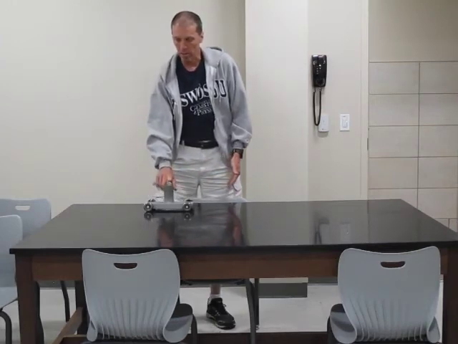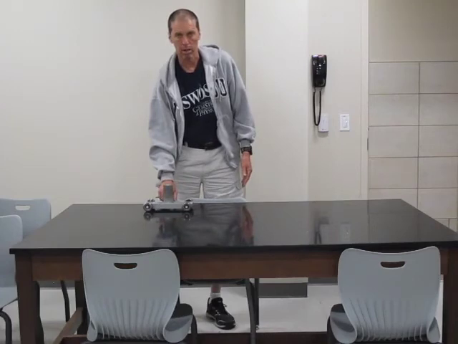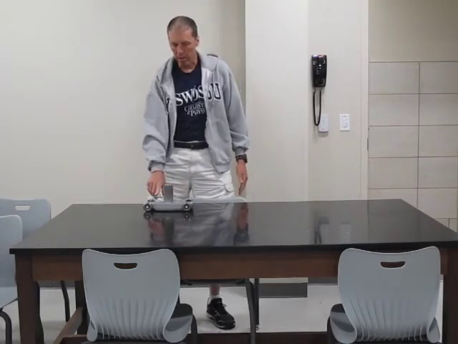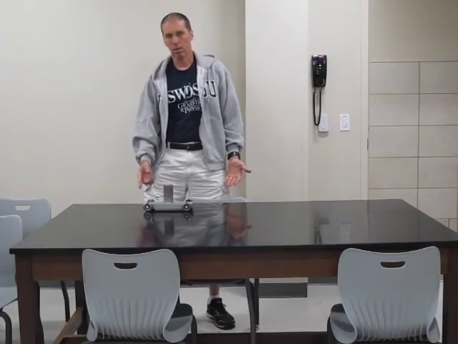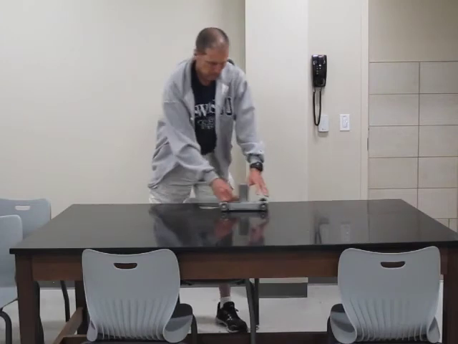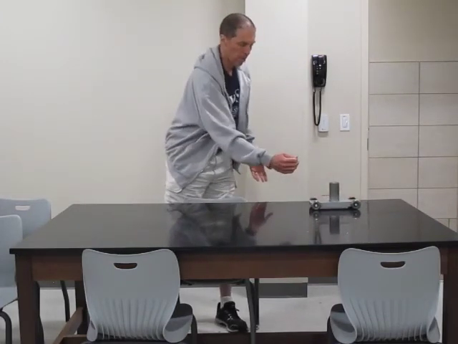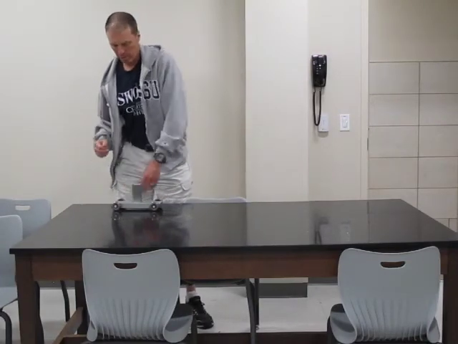That is, the horizontal motion of the ball is exactly the same as the horizontal motion of the cart. And so when I combine the horizontal motion of the cart with the vertical motion of the ball, that gives the trajectory of the ball. Because the horizontal motion of the cart and the horizontal motion of the ball are the same. Ta-da!